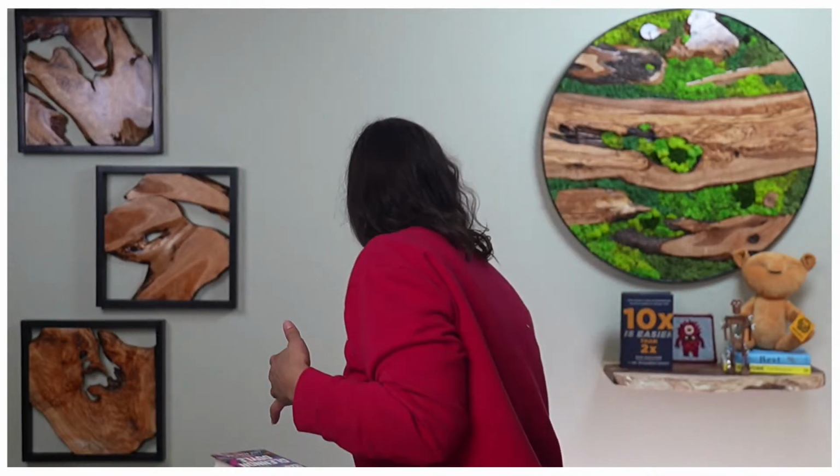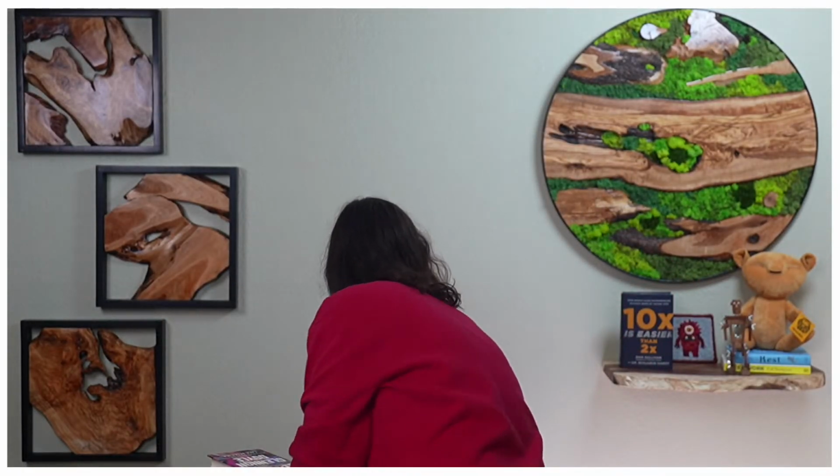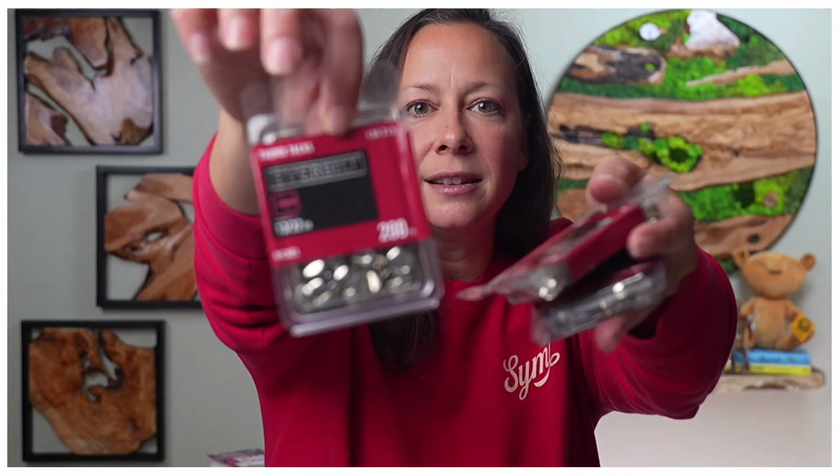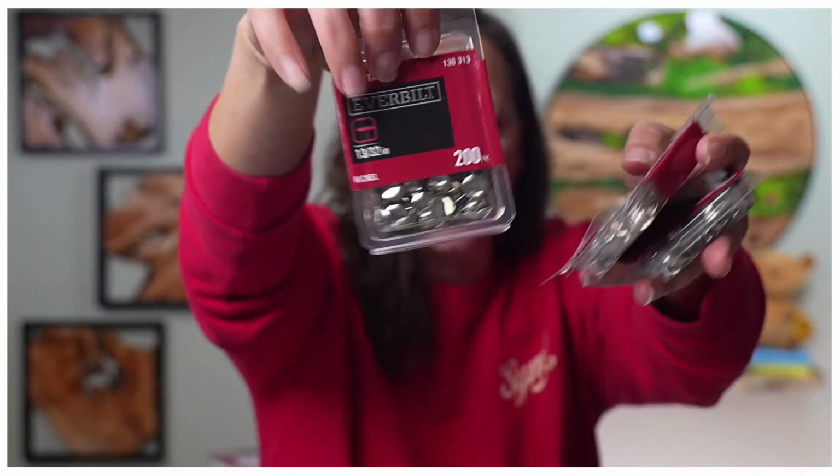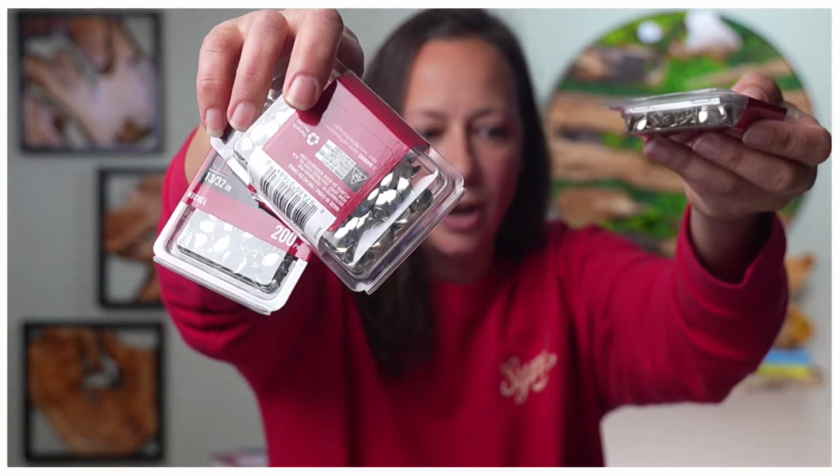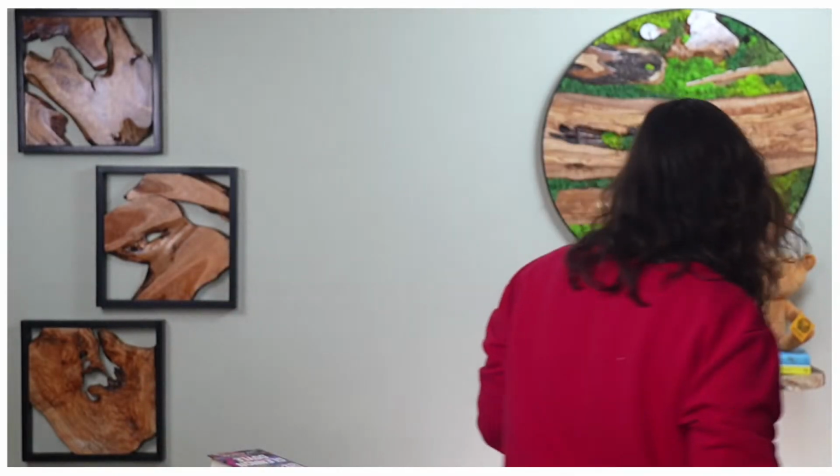So I'll find any random thing. This is what I normally do. As I'm building the set, I've gotten a whole bunch of boxes of nails and stuff from Home Depot, so I'll take anything that I think could hold the weight and just prop it up back there.